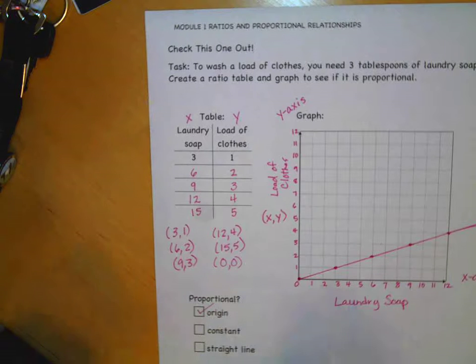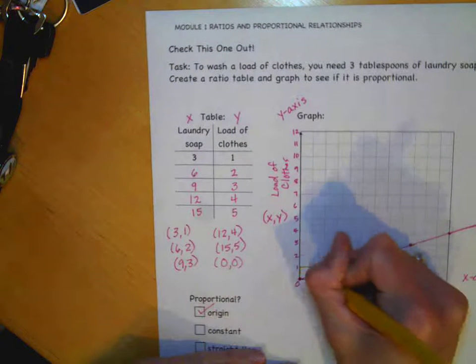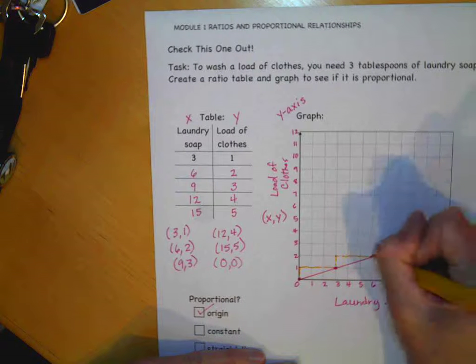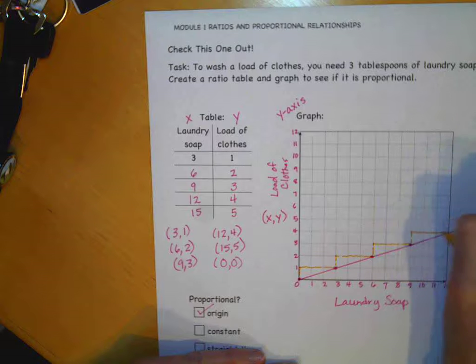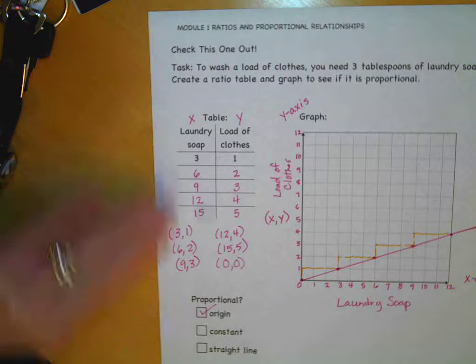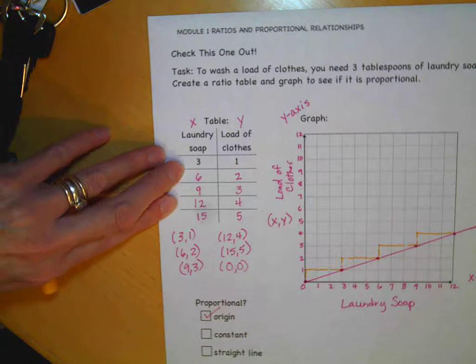Cha-ching! Is there a constant? It looks like there is. Remember how I taught you to check on the graph. On the graph, you check to see if you travel the same way. So we went up 1 over 3, up 1 over 3, up 1 over 3, up 1 over 3. And so it looks like there's a constant to me, but if you're not quite sure, you can always check it over here too.